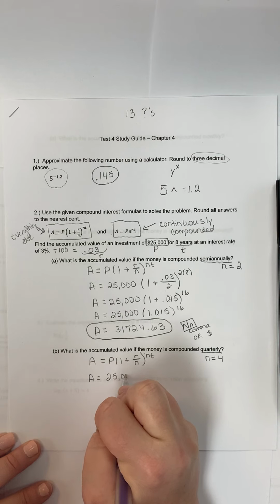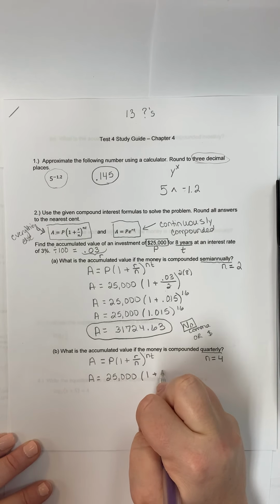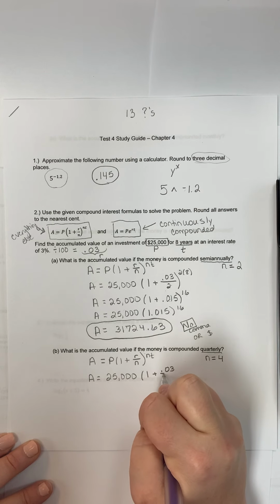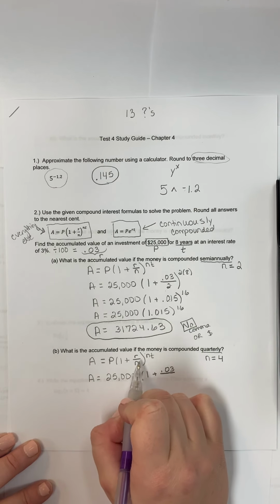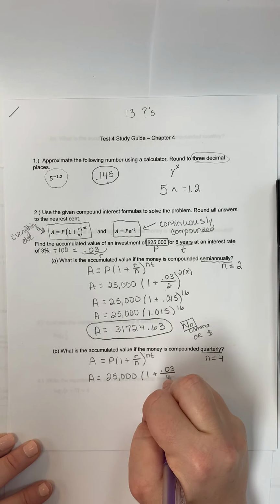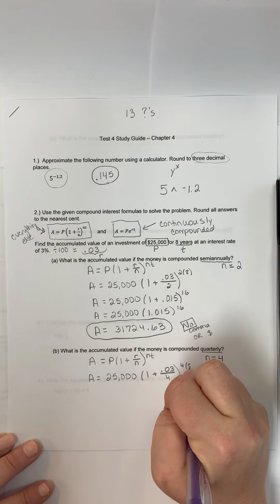Okay, so here we go. We are going to still have 25,000 for P. There's our 1 plus. Our R did not change. What did change was N. Remember, N is in 2 places. So we're going to have a 4 here, and we're going to have a 4 here multiplied by 8.